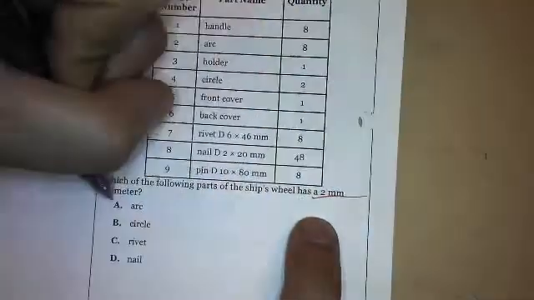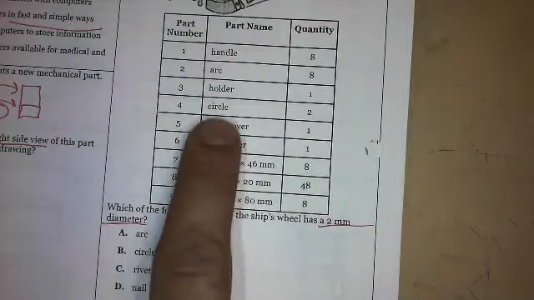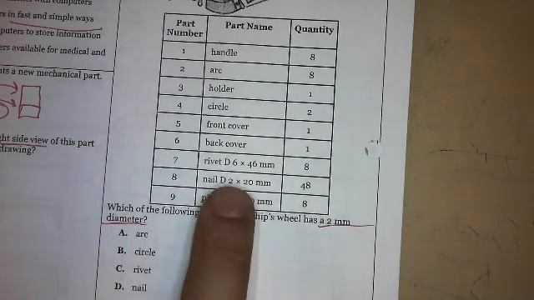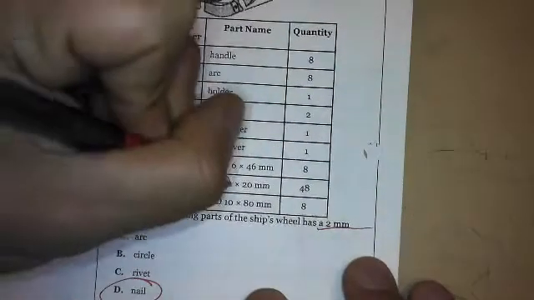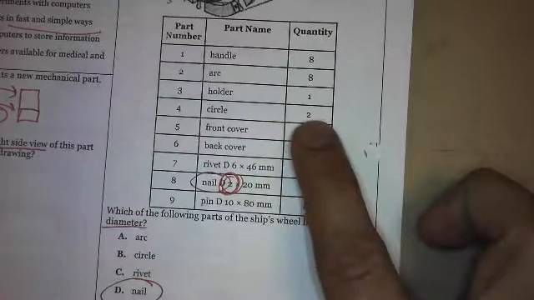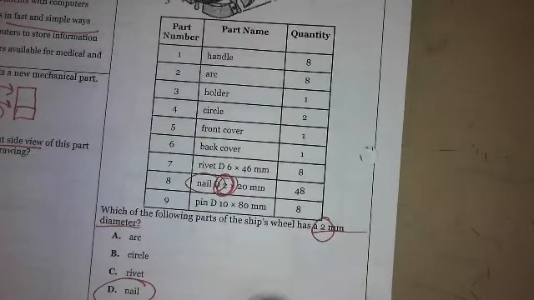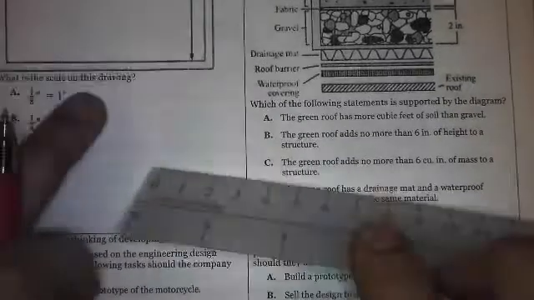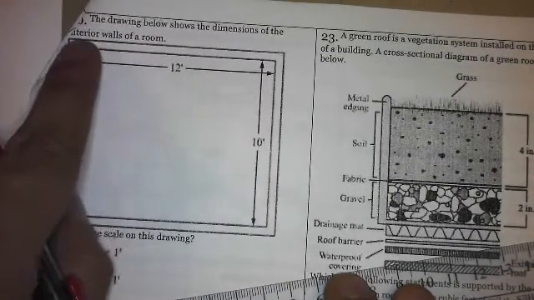The diagram below shows a ship's wheel and its part list. Which of the following parts has a 2 millimeter diameter? Right, these are quantities. How many? Here you have some information on diameter. 2 millimeter. The only place I see 2 is this nail here. Nail. 2 millimeter. Do not say circle. That is not millimeter. Millimeters are down here.